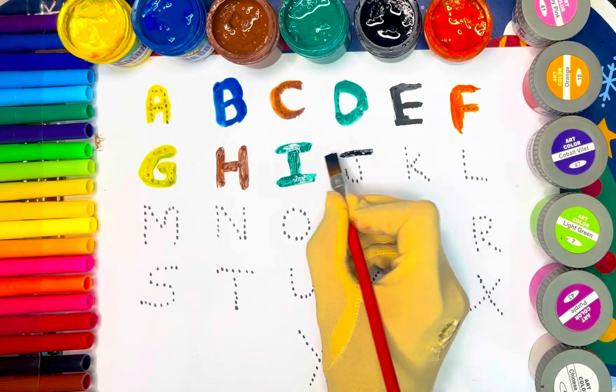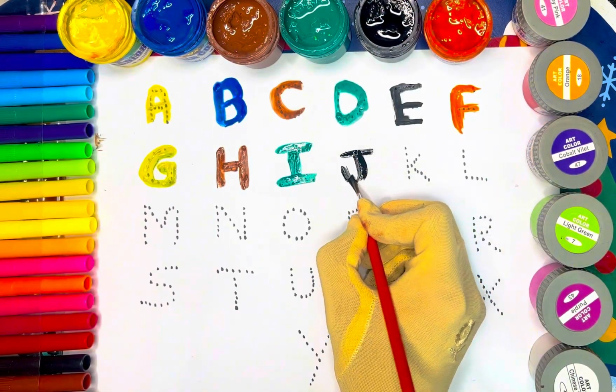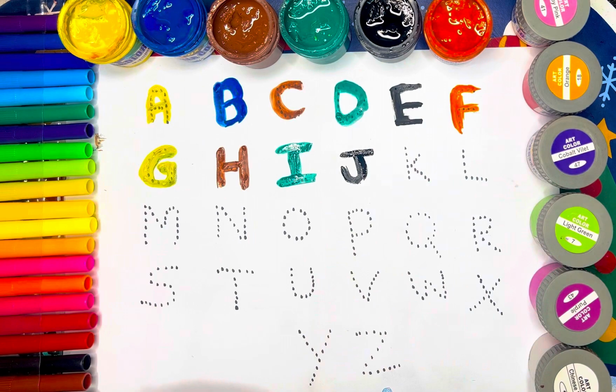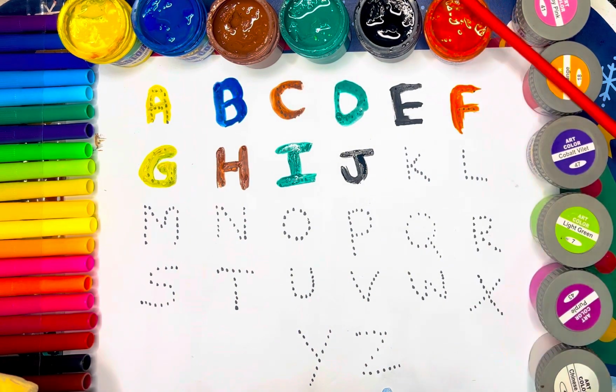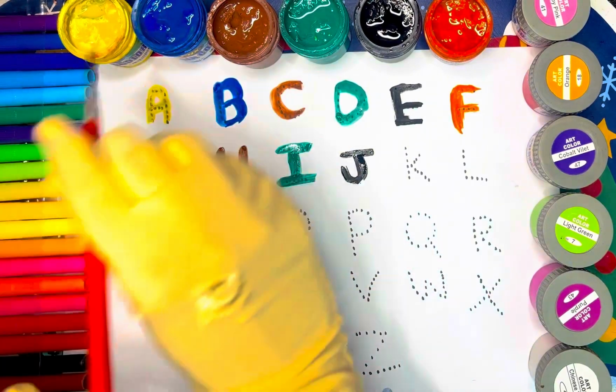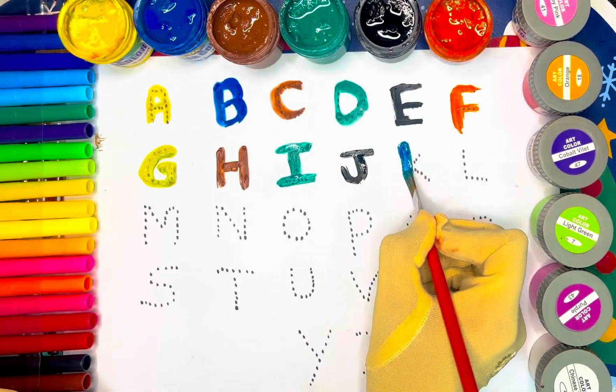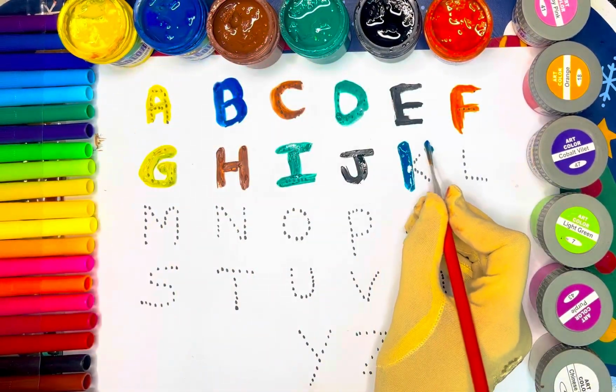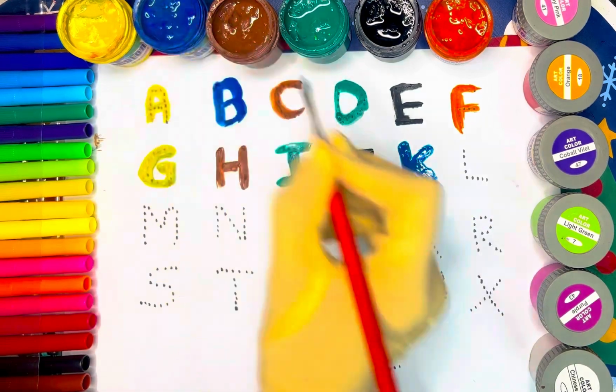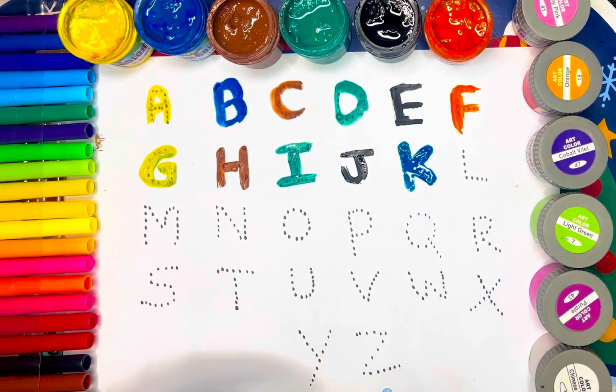Black color. J for jug. Blue color. K for king.